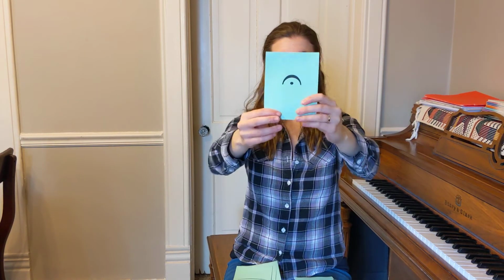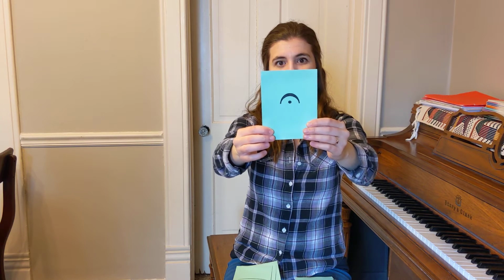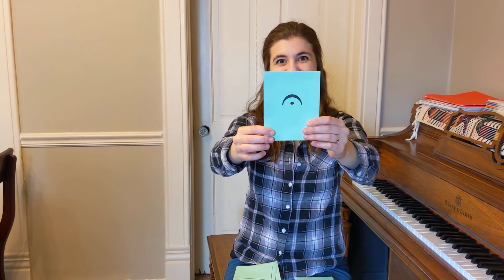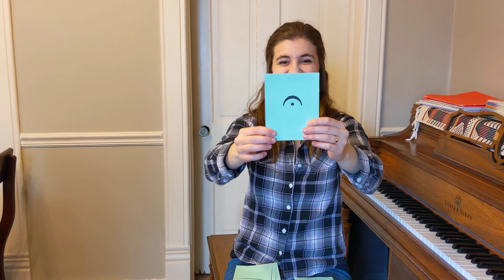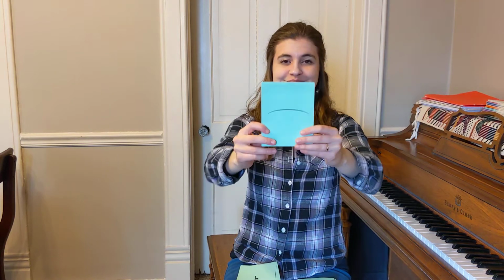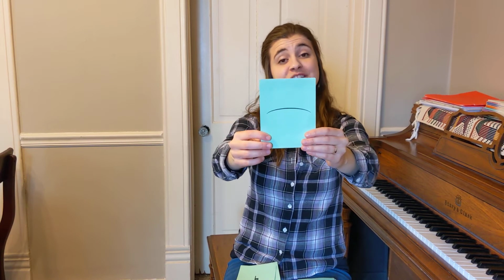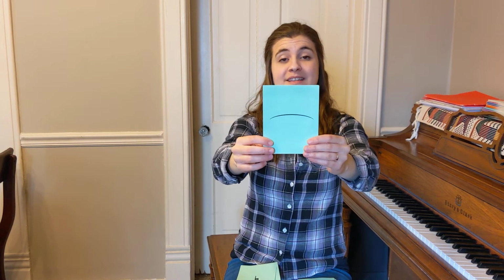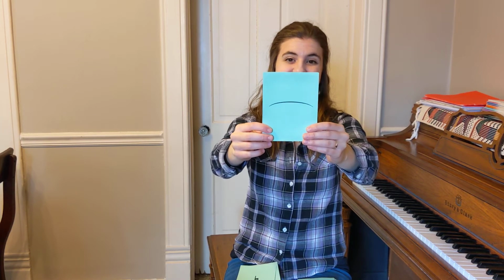All right. This is also an Italian word, remember? Fermata means hold the note longer than its value. Fermata. It's fun to say. Okay, this is a slur, and it means legato, or smooth and connected. Slur.